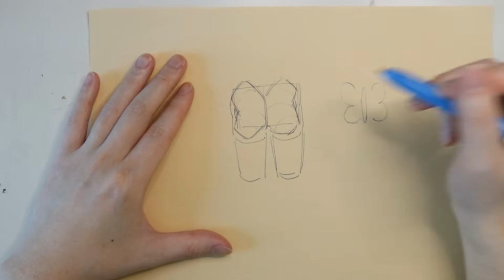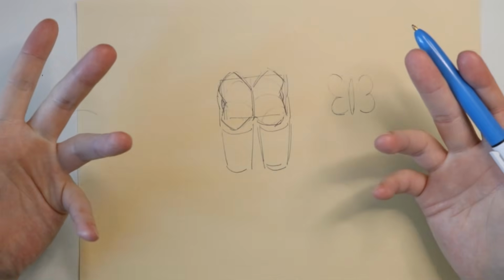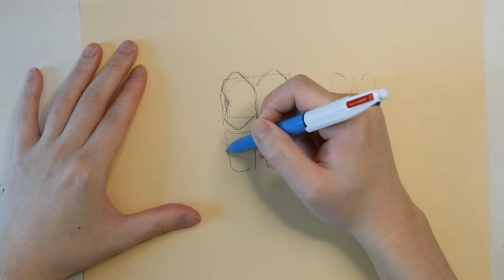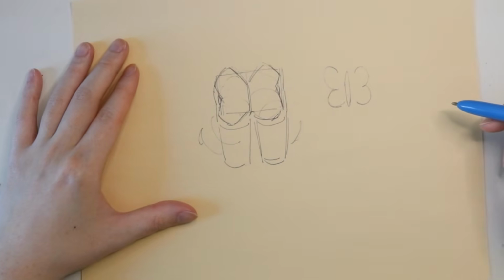Now let's go into the actual anatomy a little bit and also the movement. How does the butt move? How do the legs and things rotate and move around?